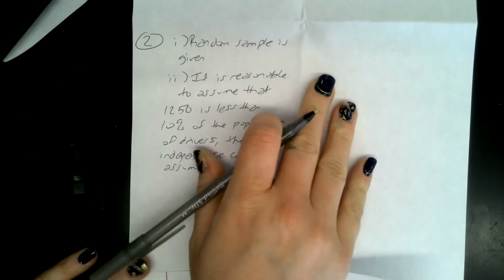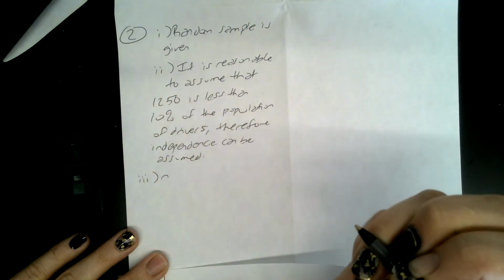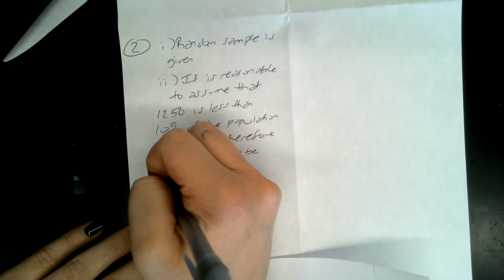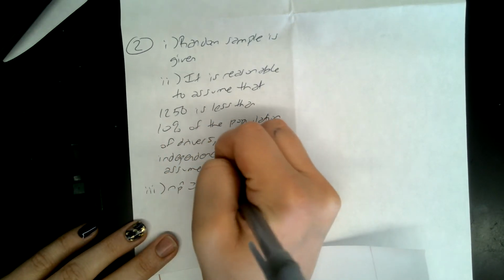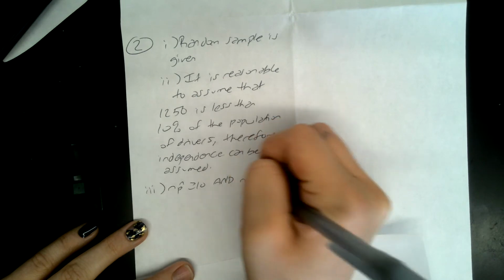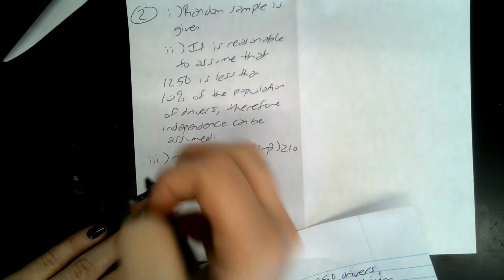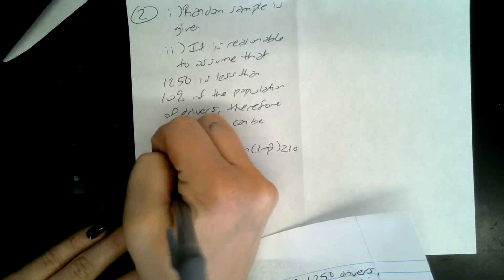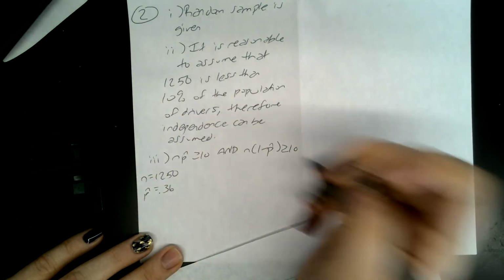There's conditions 1 and 2 checked. Condition number 3, we need to make sure that our sample size n times p hat is greater than or equal to 10, and our n times 1 minus p hat also has to be greater than or equal to 10. Our n was 1,250. Our p hat was 0.36. I'm going to plug those in here.